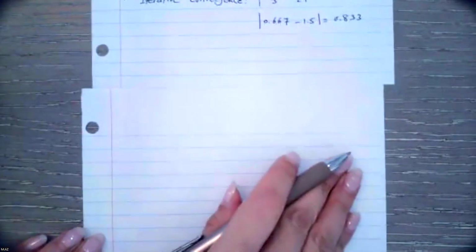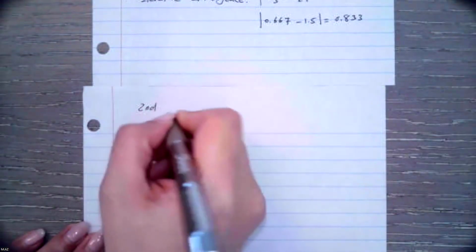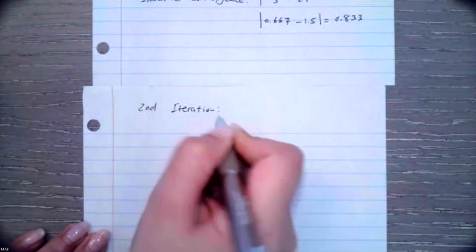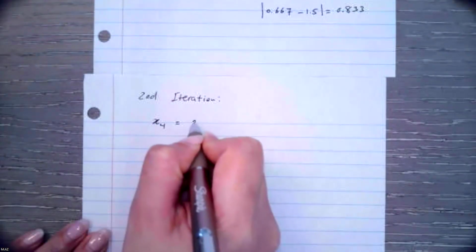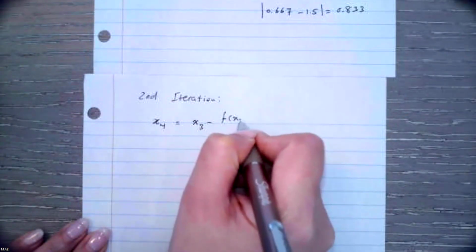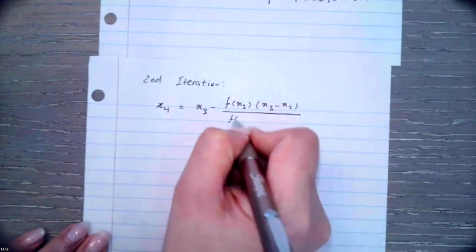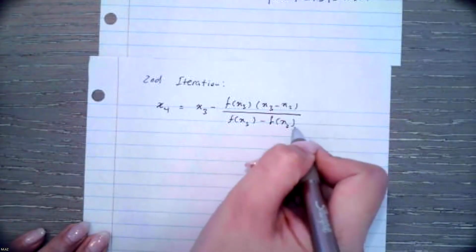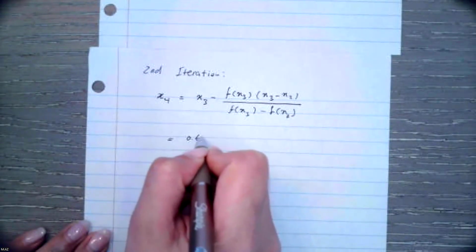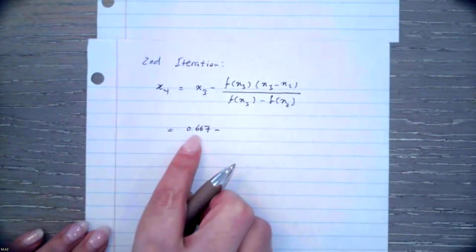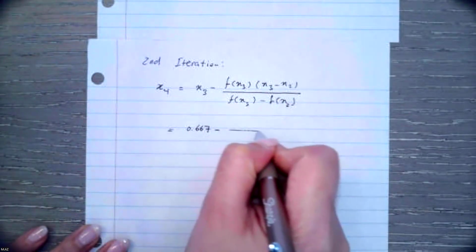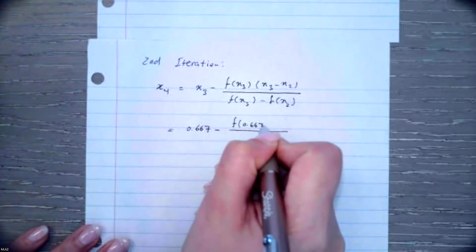And now we are finding the second iteration for this method based on the secant method. For the second iteration, this is the value of x for the first iteration minus the value of the function at this point.